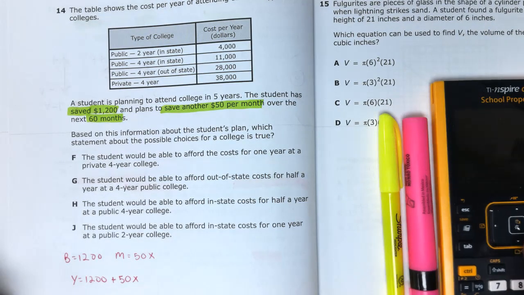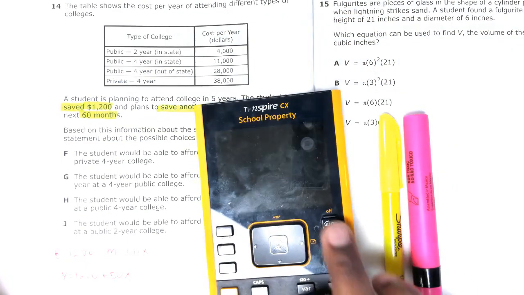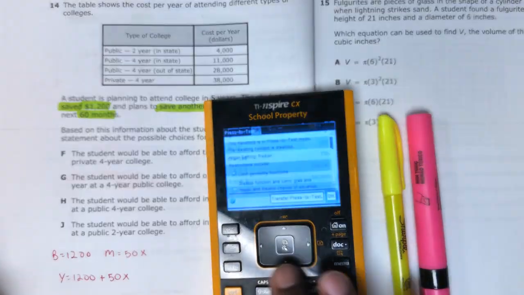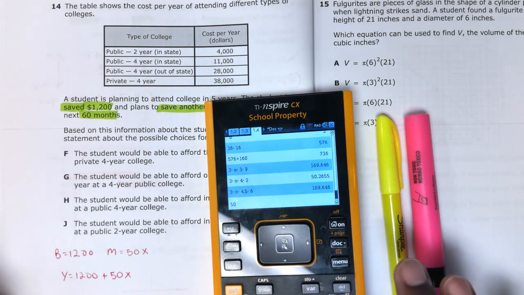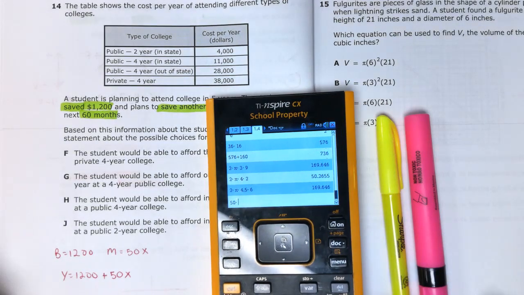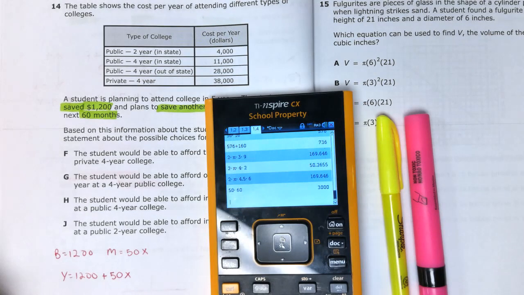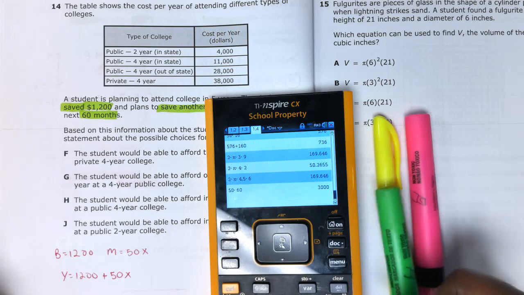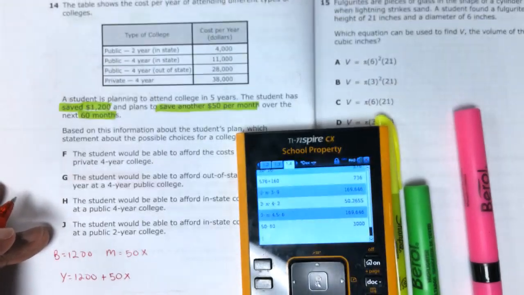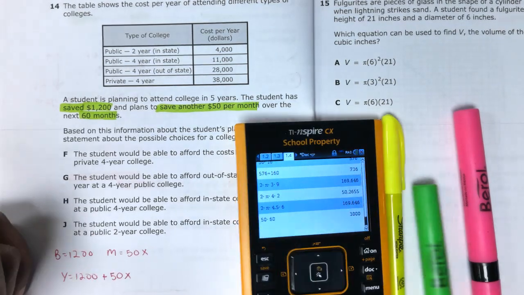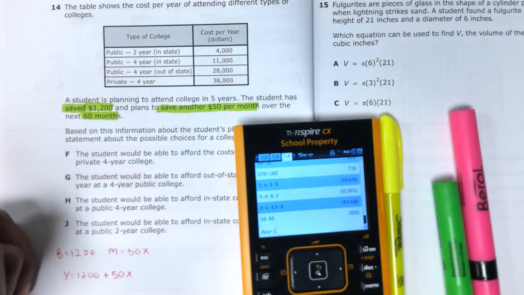So use your calculator and multiply out $50 times 60 months, which equals 3,000. So that's $50 a month for 60 months. It's $3,000 plus 1,200.